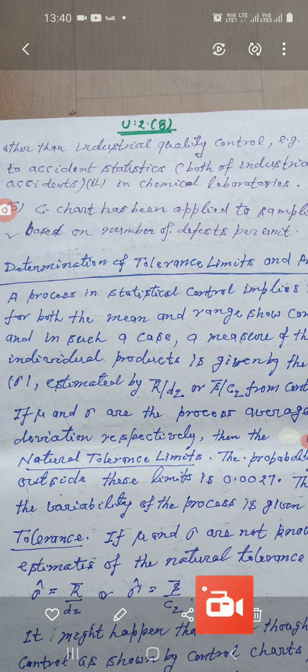Standard deviation is the measure of the variability, and this is estimated by R bar upon d2, or small s bar upon c2, from the control data.